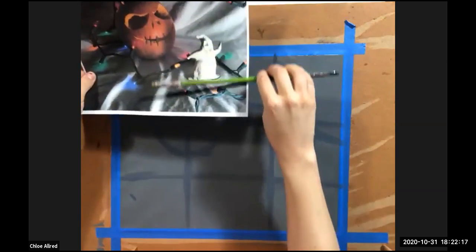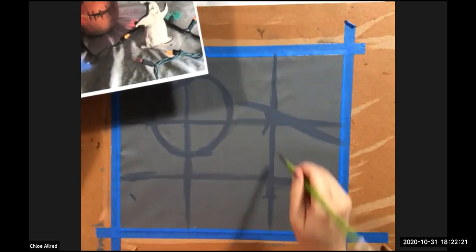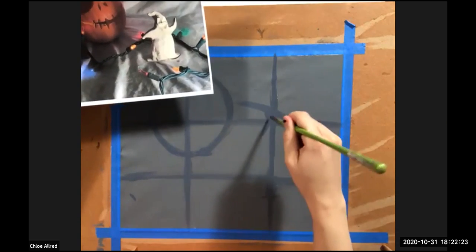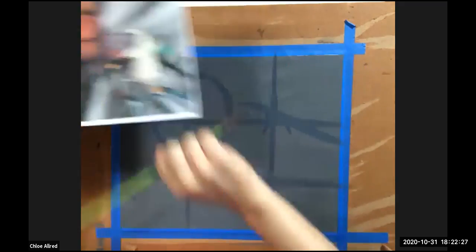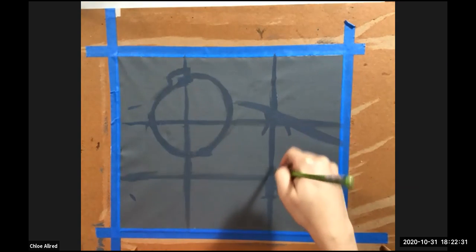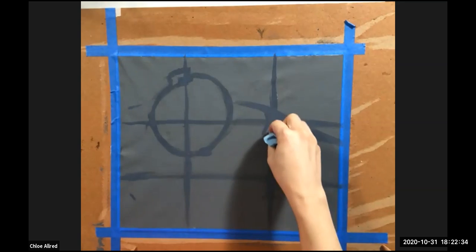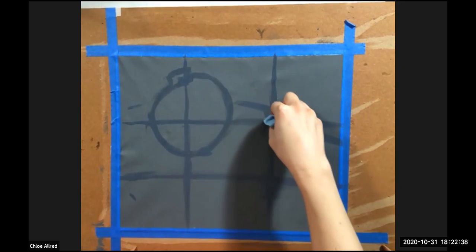Now, as I'm putting in Oogie Boogie, I'm just sort of checking where this character should be in space. So you can check those things on your own reference or on your own setup. And I'm going to start to get rid of some of these lines so I can see what I'm doing a little bit better.